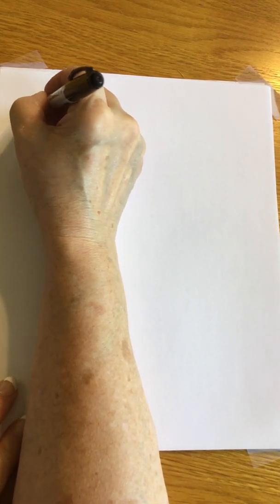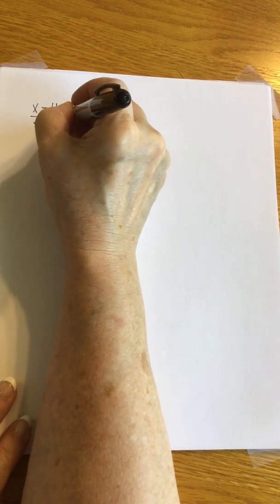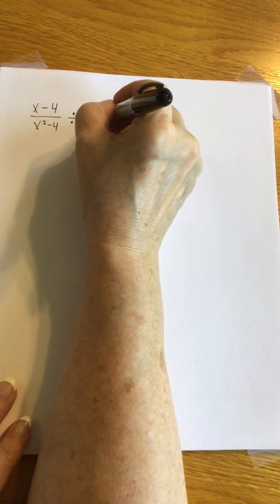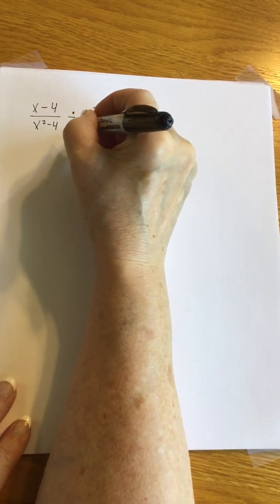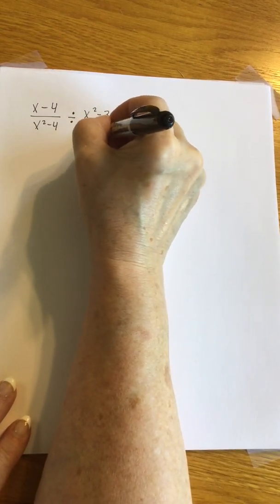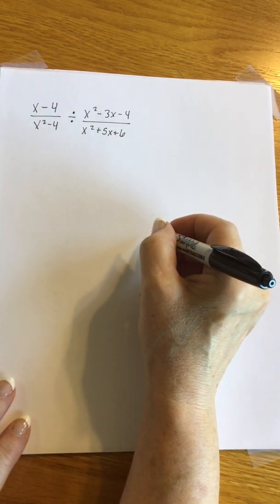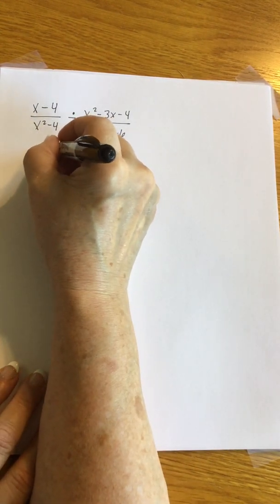Okay, so the next one we're going to do is a divide. So we have (x minus 4) over (x squared minus 4) divided by (x squared minus 3x minus 4) over (x squared plus 5x plus 6). Now, what do we know about dividing two fractions? We know dividing is the same thing as multiplying by the reciprocal.